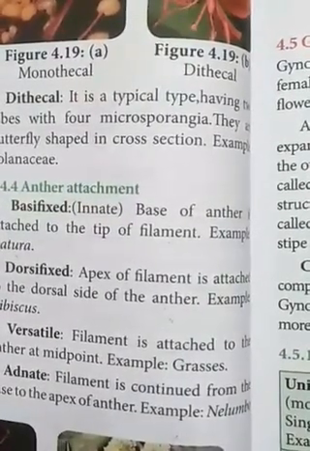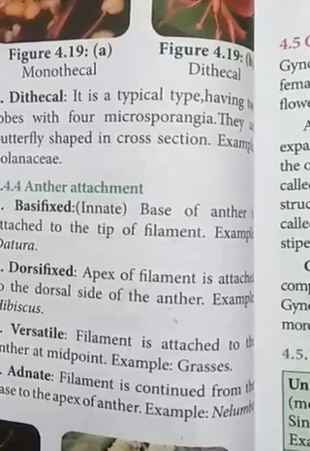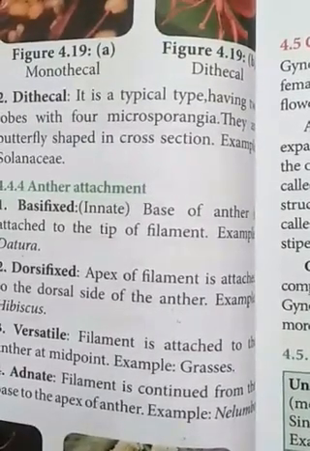So this is what we have studied about the Androecium. We will continue with the Gynoecium in the next video.